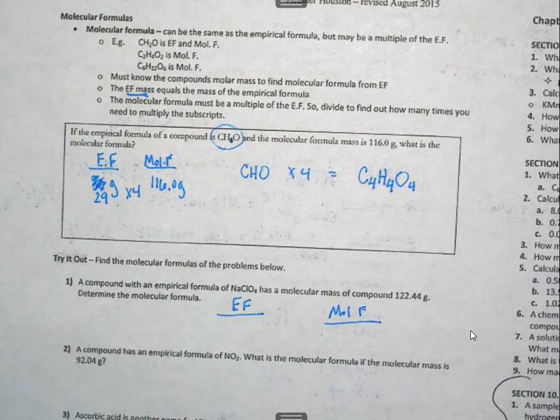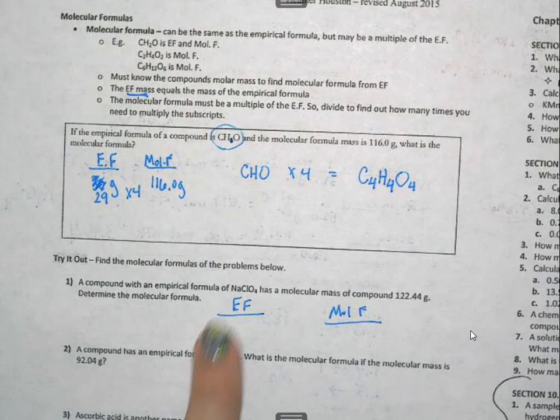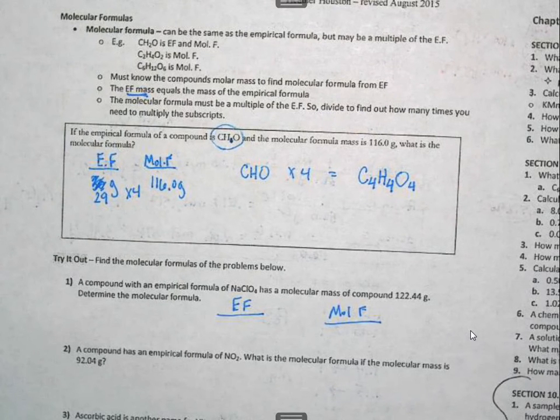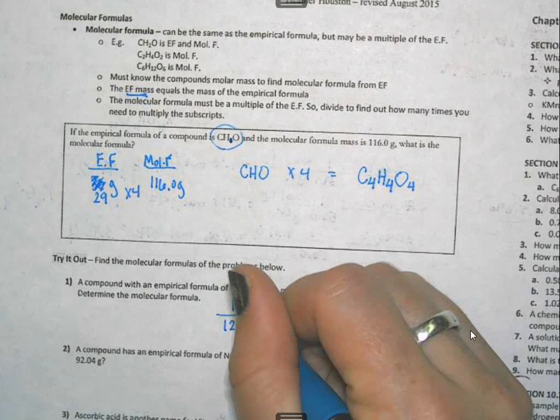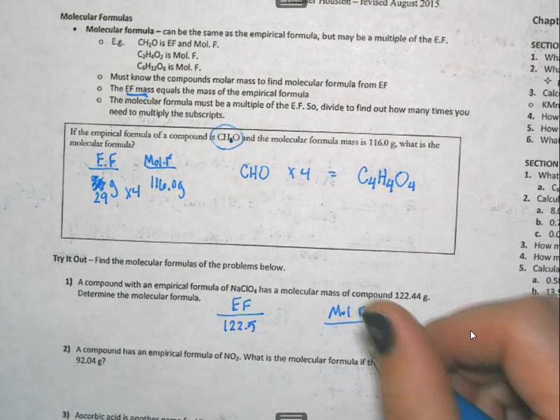Sodium is 23. What's the mass of a chlorine? 35.5. And then 4 oxygens would be 64. So it's 122.5. Well, it's telling me that this one's 122.44.